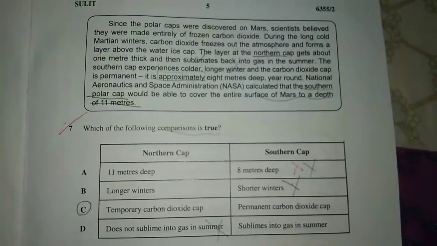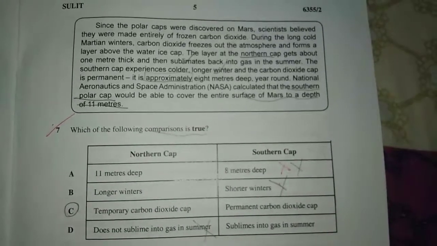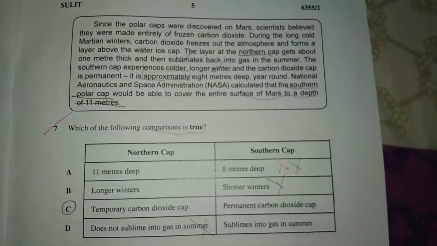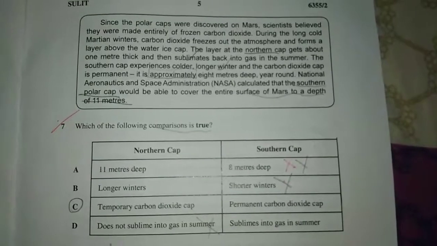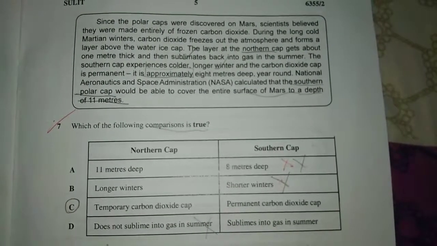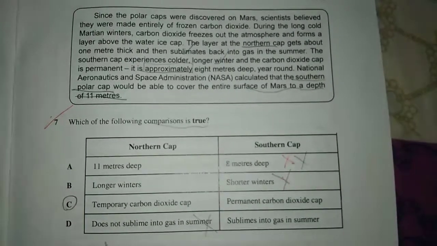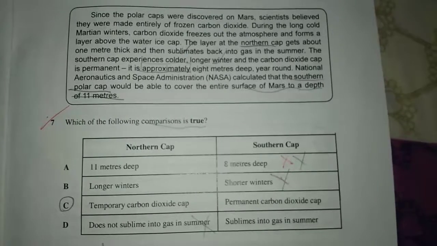Question 7. Since the polar caps were discovered on Mars, scientists believed that they were made entirely of frozen carbon dioxide. During the long cold Martian winters, carbon dioxide freezes out the atmosphere and forms a layer above the water ice cap. The layer at the northern cap gets about 1 meter thick and then sublimates back into gas in the summer.